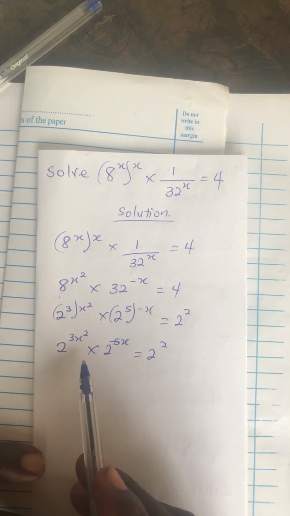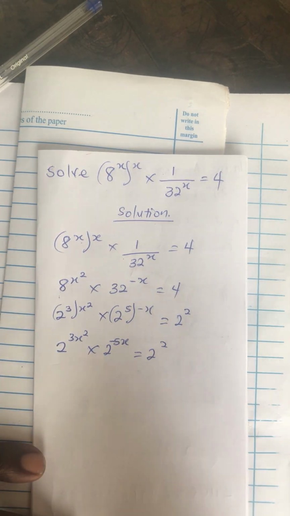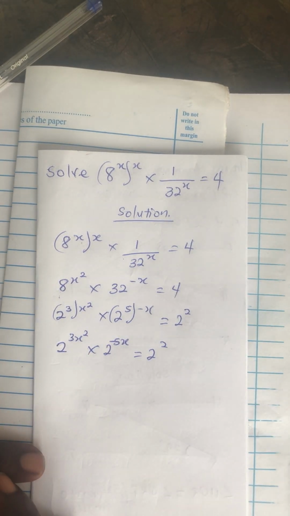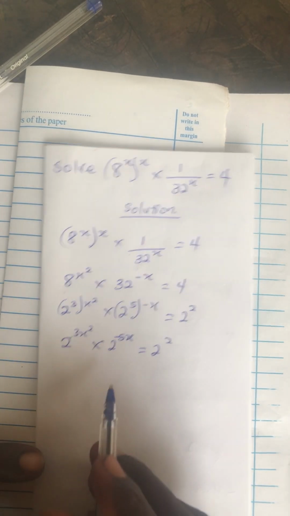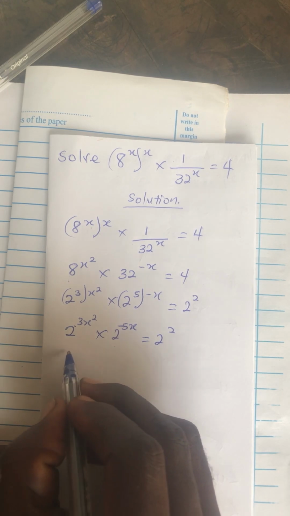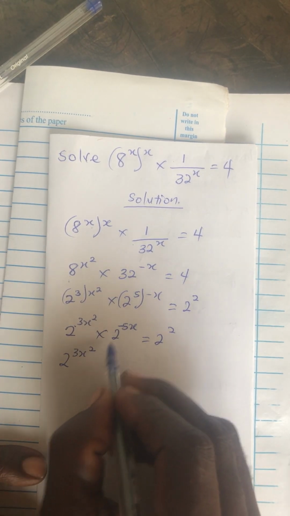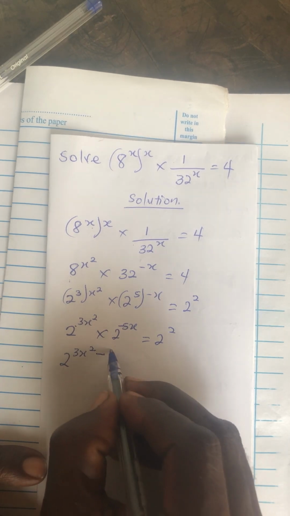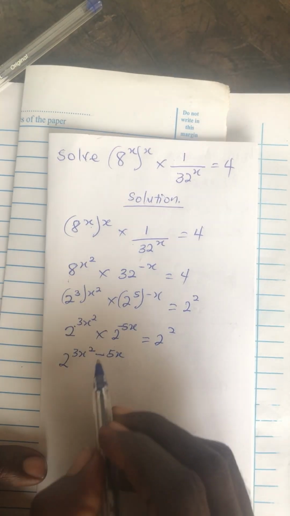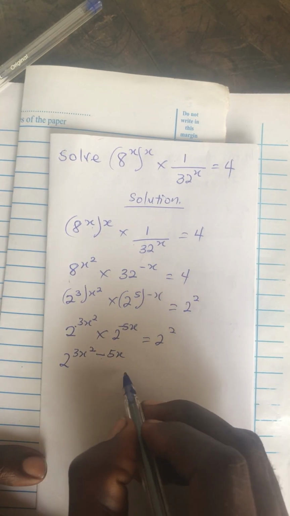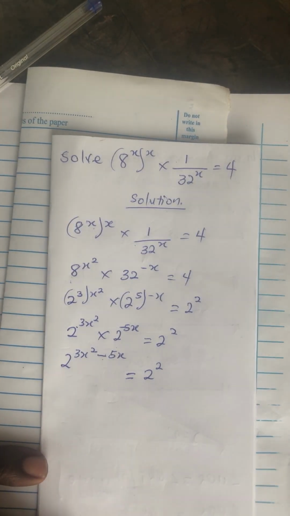Now from our knowledge in indices, when two numbers with the same base are multiplying, we keep only the base and then add the exponents. This means I have 2 to the power 3x squared, and then we are adding, right? There's a minus here which supersedes the addition, so minus 5x, is equal to 2 to the power 2.